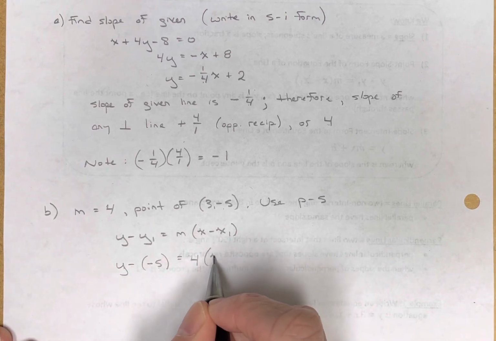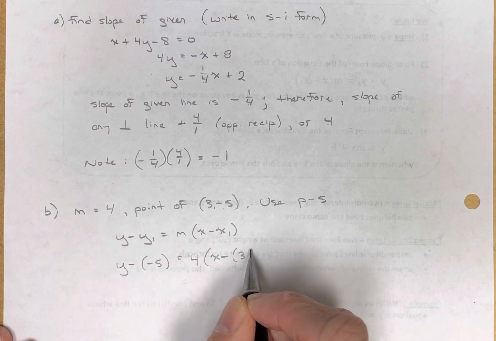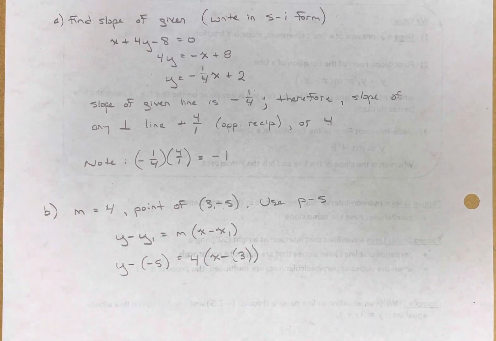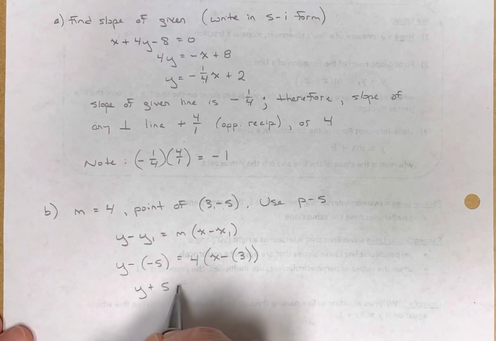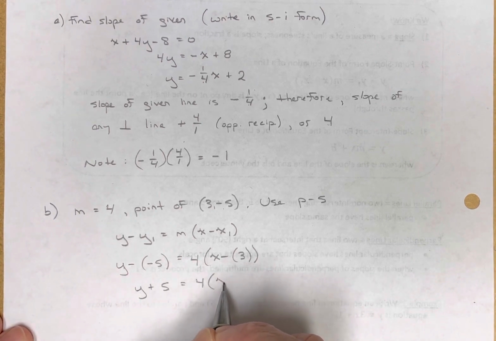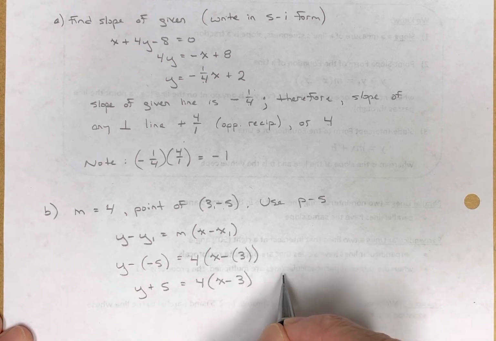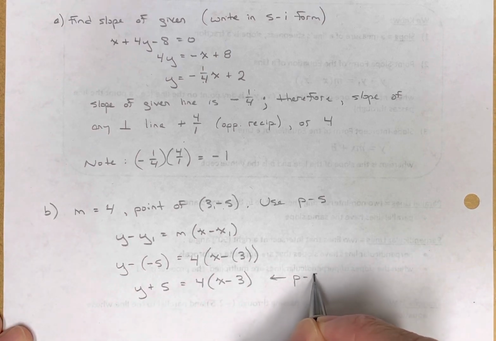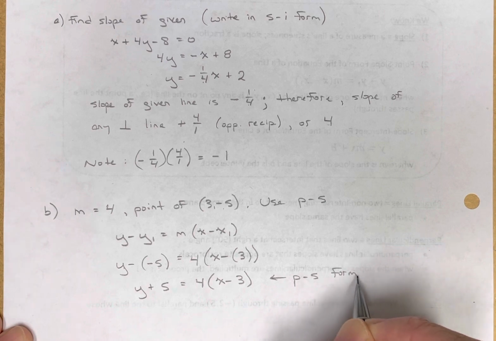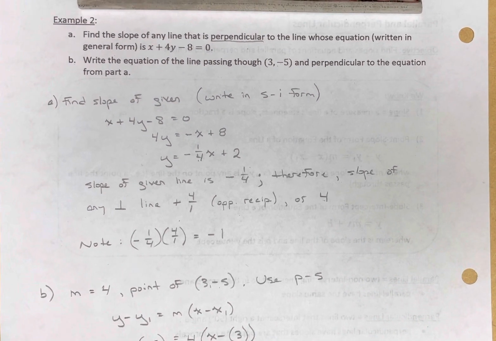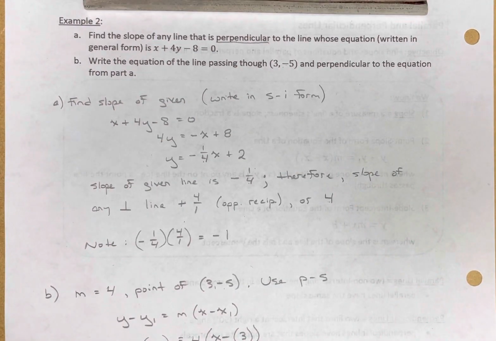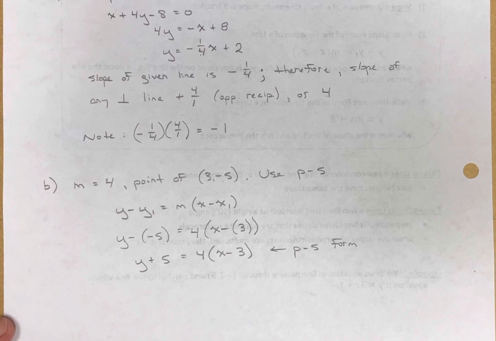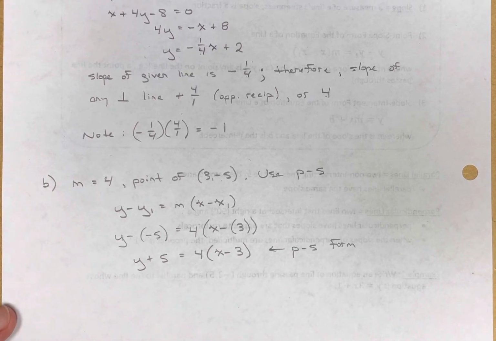The slope is 4 times x minus, and again, I usually use parentheses whenever I substitute. Okay, now I can clean it up. y plus 5 is equal to 4 times x minus 3. And there we have the point slope form. And all it asked us for, let's go back up here, all it asked us for was to write the equation of the line that's perpendicular. Well, there you go. I wrote the equation of the line. All right, I wrote the point slope form of the equation of the line.